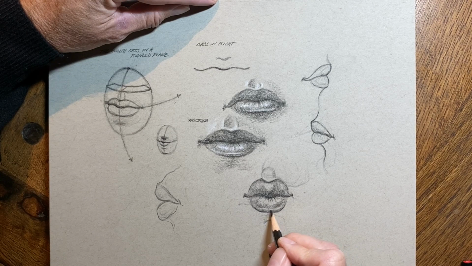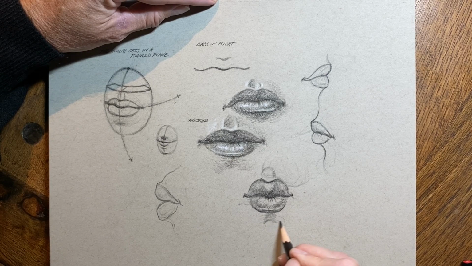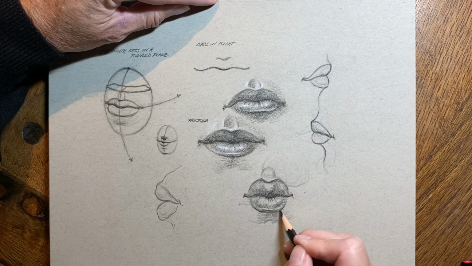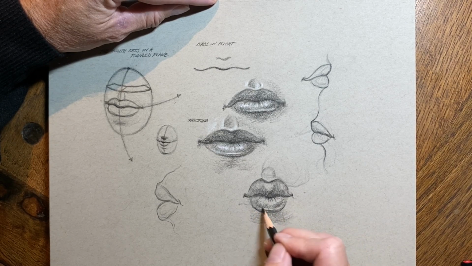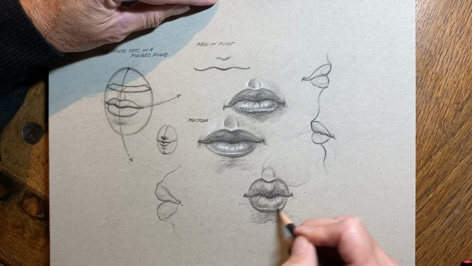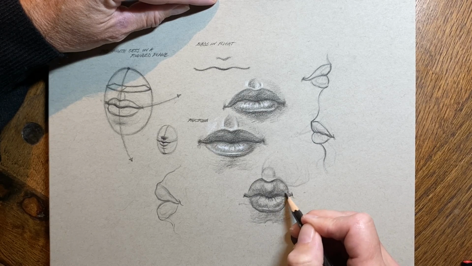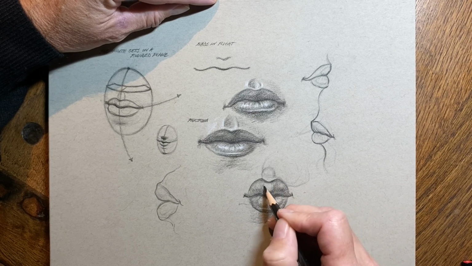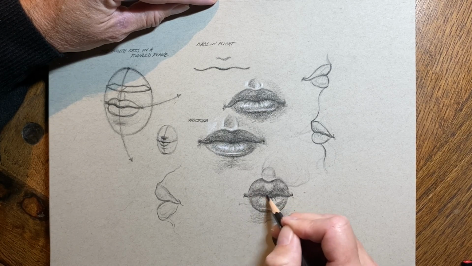And right here, and then beneath the lower lip, it falls into shadow. Remember, that's one of the things that separates humans from the other greater apes: we have chins, and the other primates don't have a chin. So there, that plane on the side. This plane in here, so it's a little bit more rounded. This plane in here, so it's a little more rounded. A little bit of reflected light underneath.